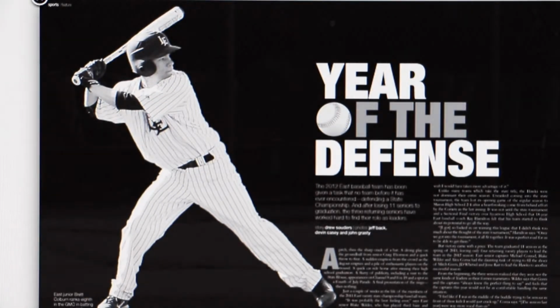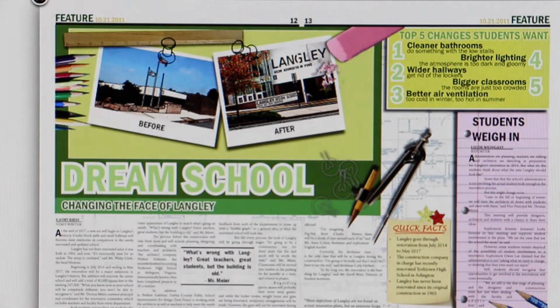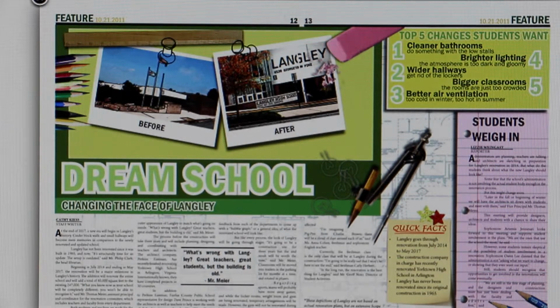Really nice white on black decision here. Purposeful decisions for the story. Lots of ways in here. Story about new buildings at the school. Quick facts, students weigh in, top 5, pull out quote.